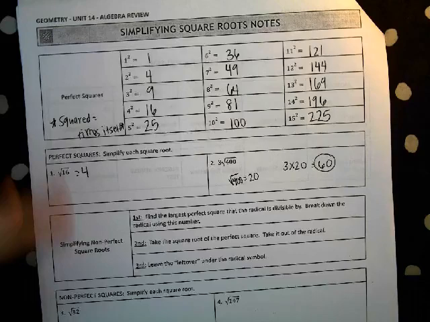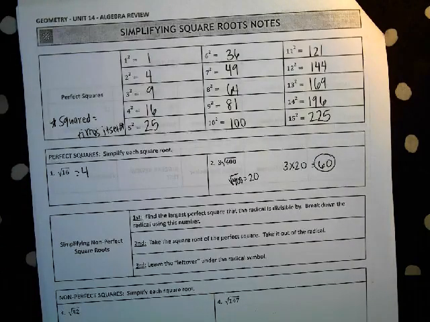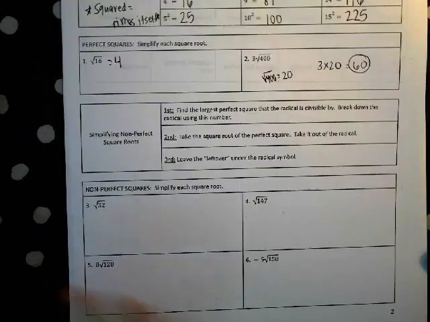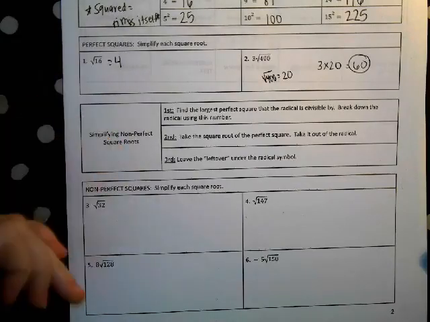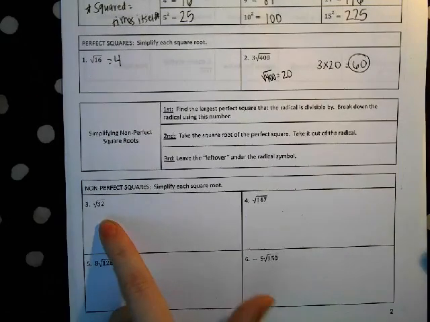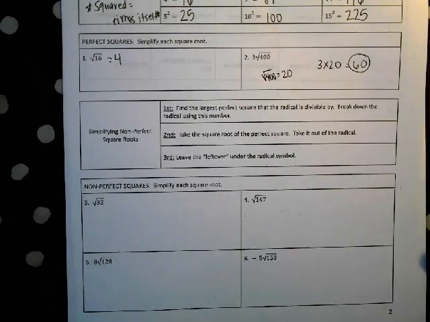Now you can only do it like that with this shortcut if it's a perfect square. So there are 2 ways to do this. You can do it following these 3 steps, where you find what numbers go into 32, and then find your perfect squares, and so on. So I'll show you one like that.